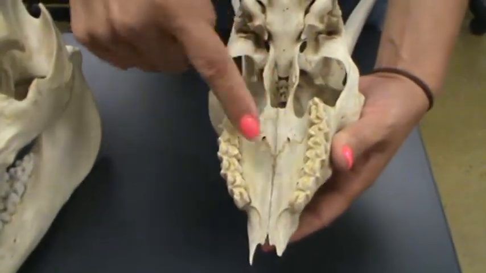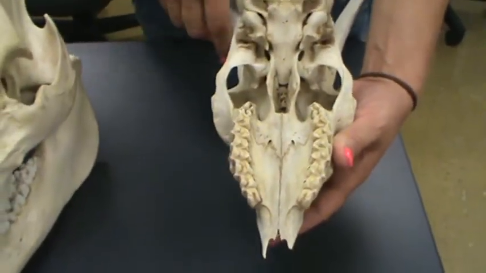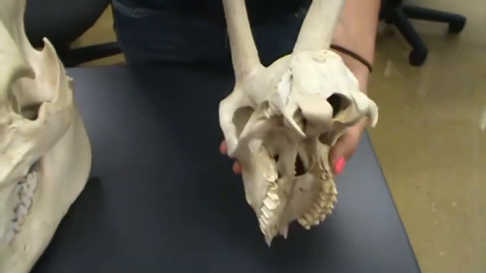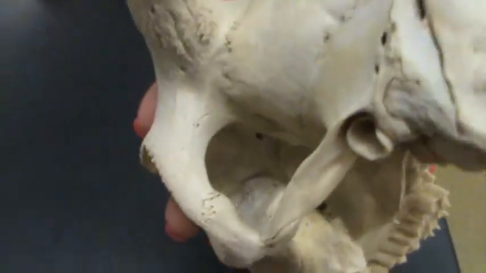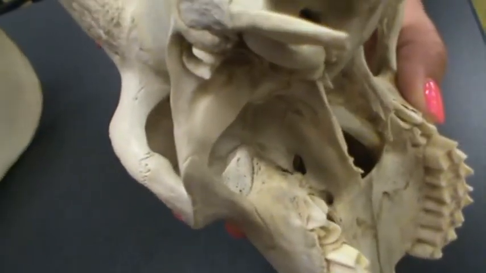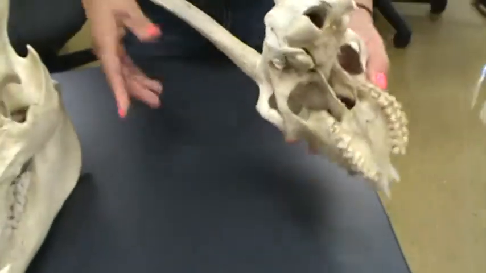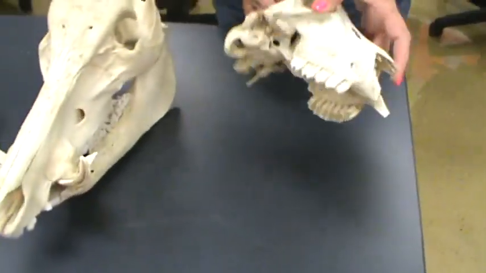Palatine bone, maxilla. And in here you can actually see some of the maxillary sinus. I don't know if we can get in there and see it. Pneumatic bone right there. Okay? All right, that is the bovine skull.